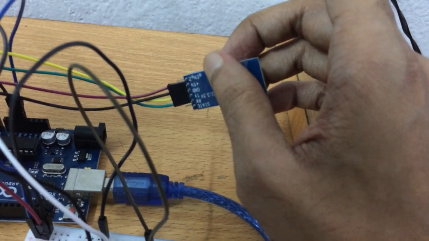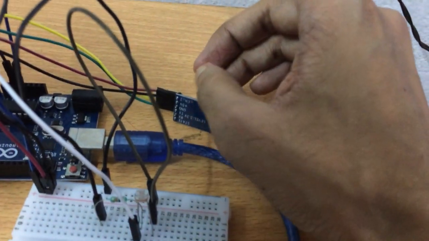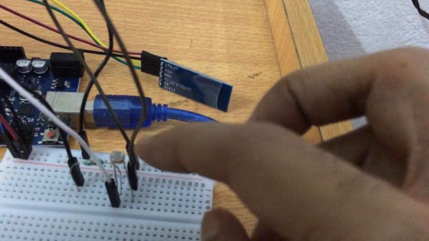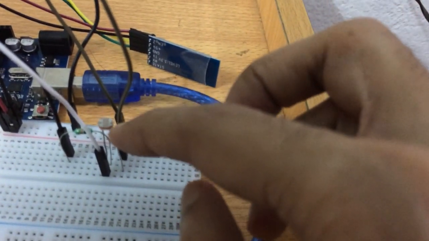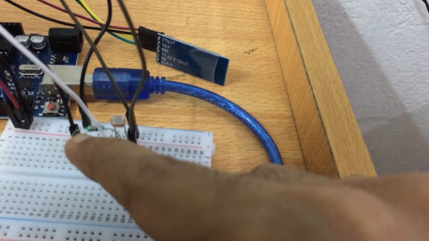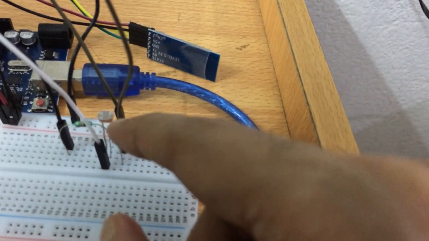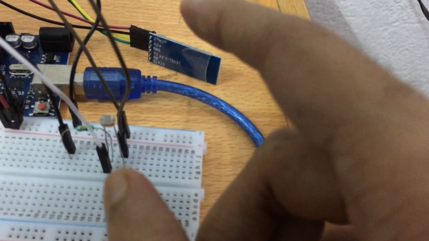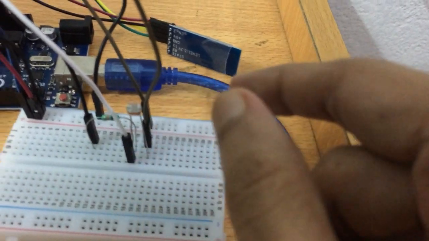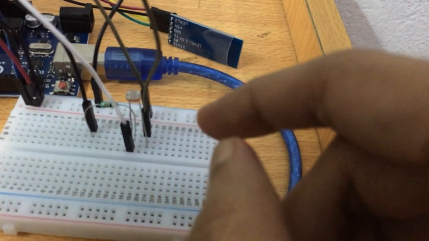The Bluetooth module connectivity is almost the same, and the new part is that we are connecting this photoresistor using a 4.7K resistor, because we cannot directly connect the photoresistor to the Arduino, so we need one resistor. And that's it. It's very simple.